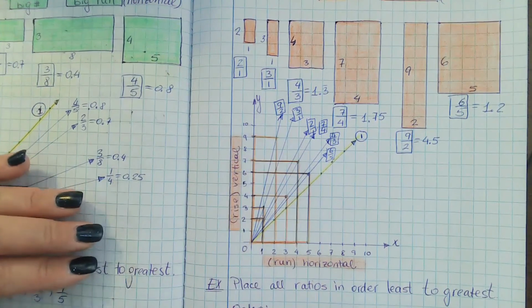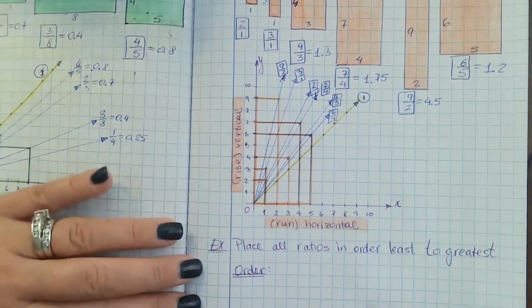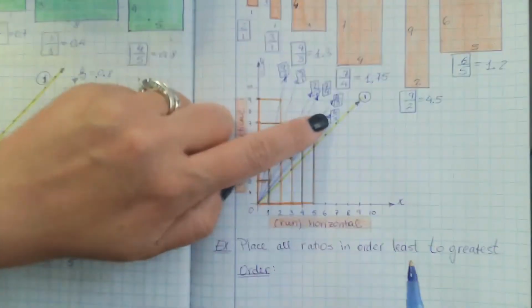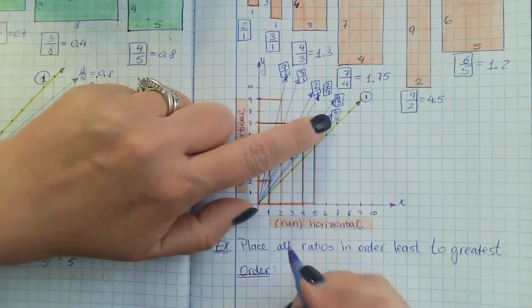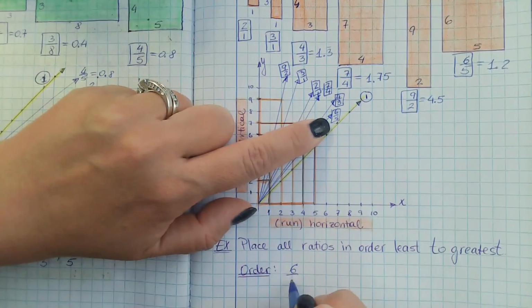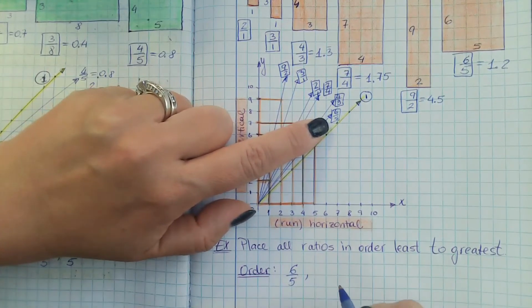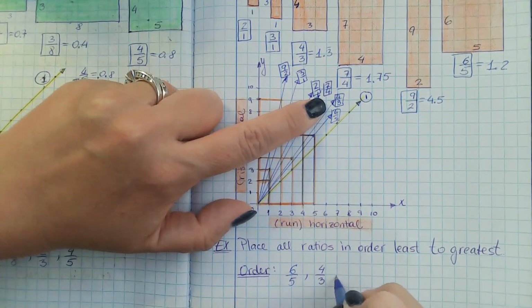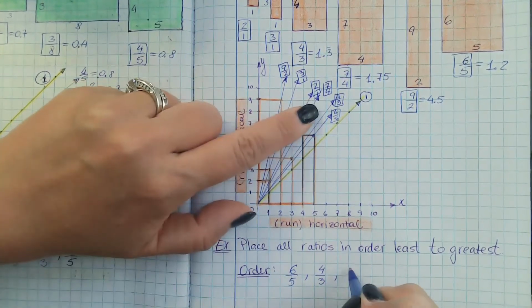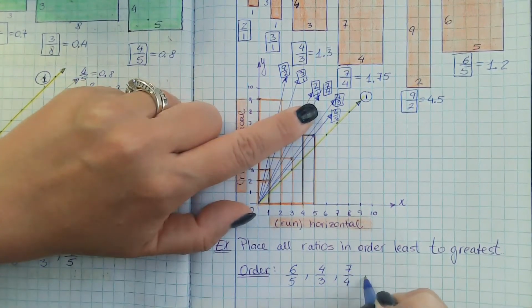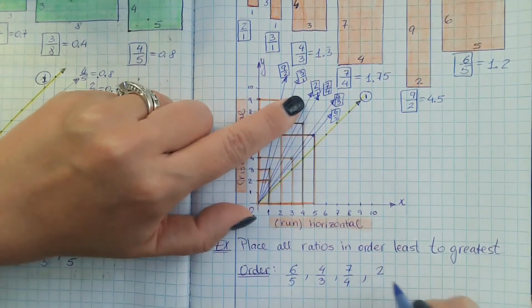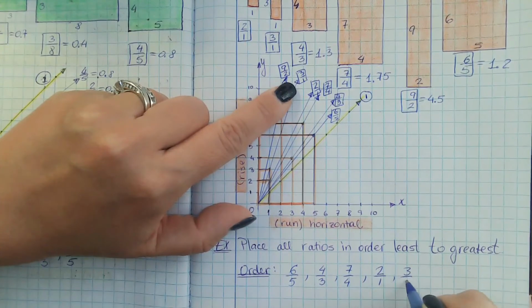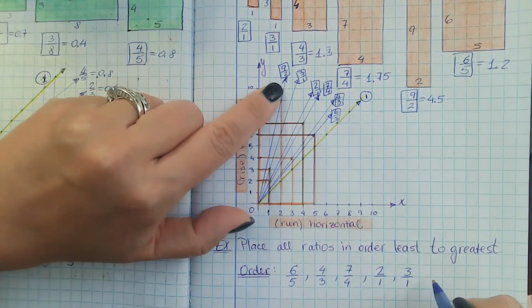So check this out. If I have to place all these ratios in order, least to greatest, I'm going to start with 6/5. So that is the lowest value. And after that, I have 4/3 and 7/4, and then 2/1 or 2, and then 3/1, and then 9/2.